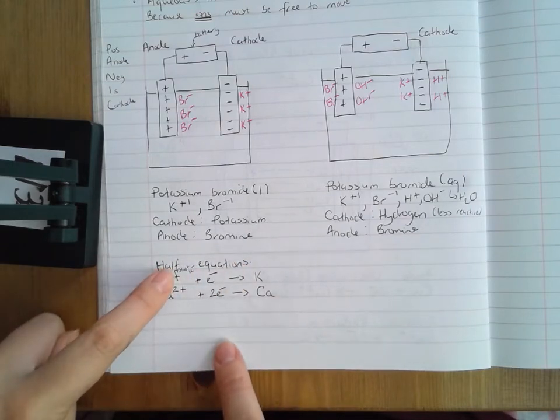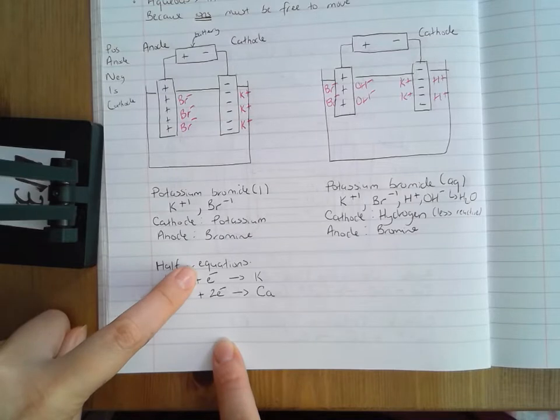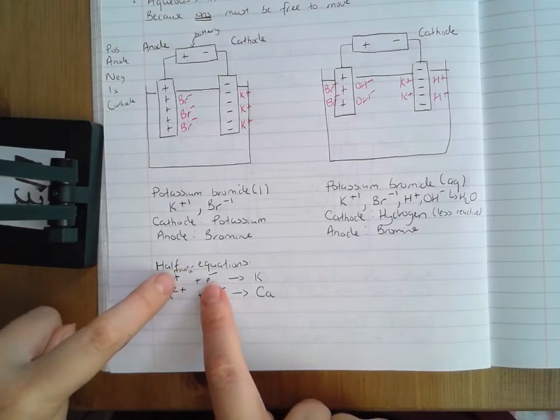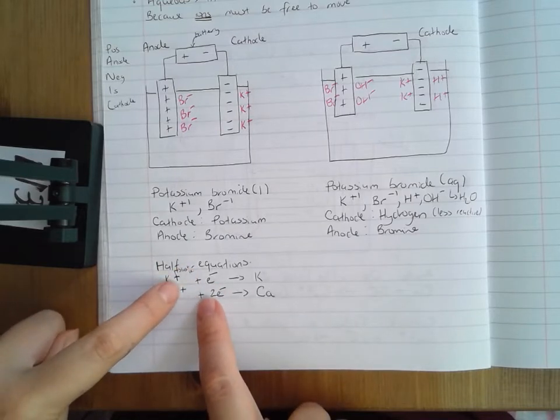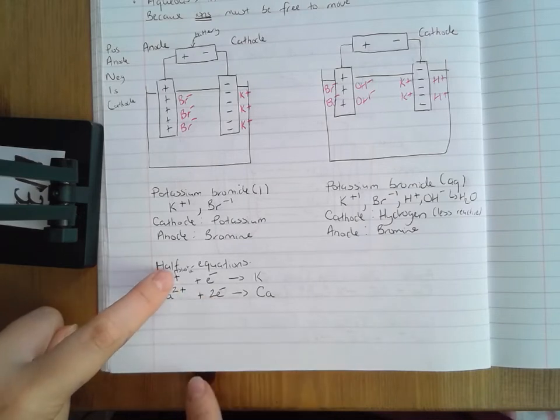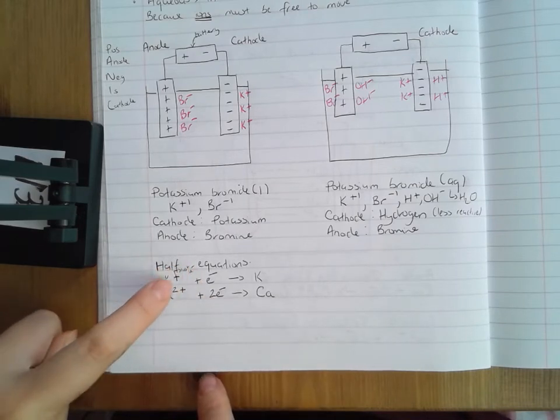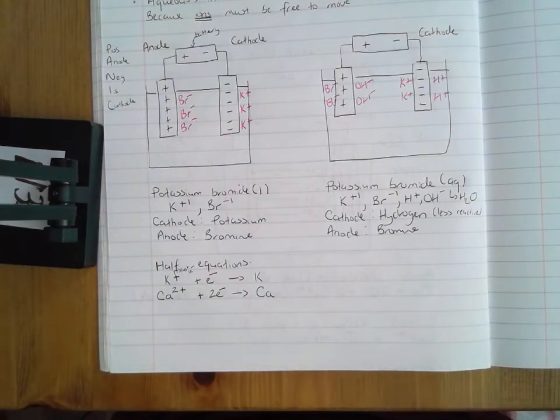Plus means it's lost an electron, so I'm going to give it the electron back. That means these signs, plus, plus, plus, plus, they are matching. If it's lost 1 electron, I give it 1 electron back. If it's lost 2 electrons, I give it 2 electrons back. If it was +3, I would give it 3 electrons back. They are your half equations.